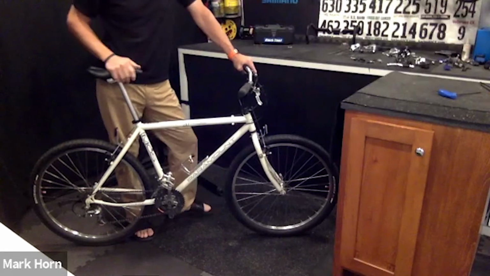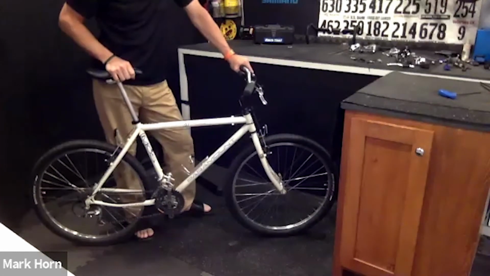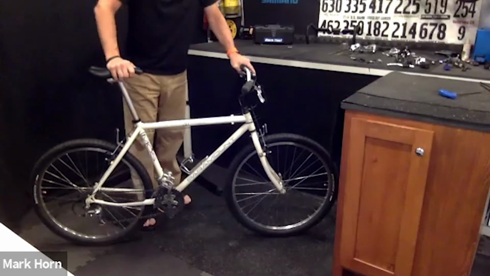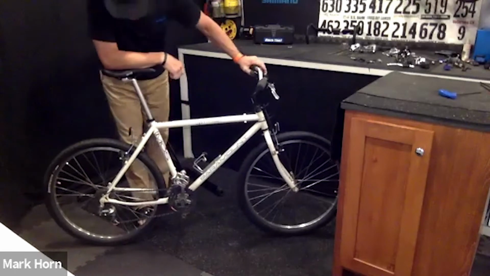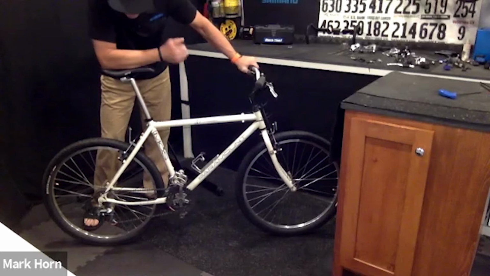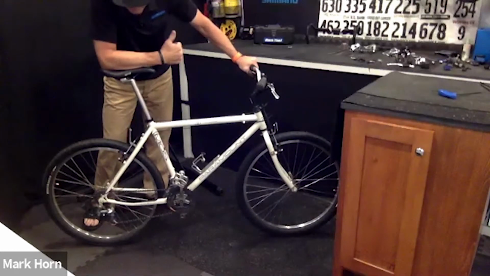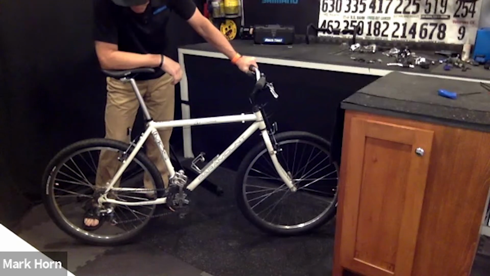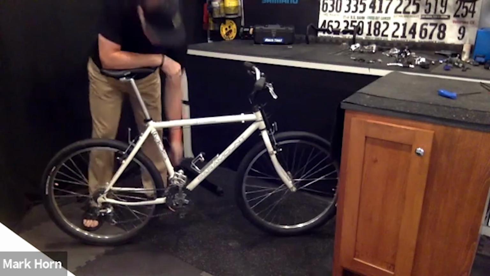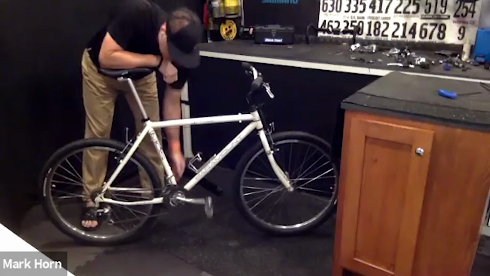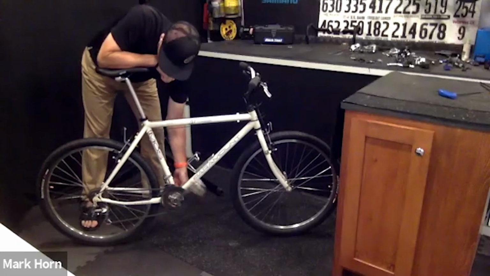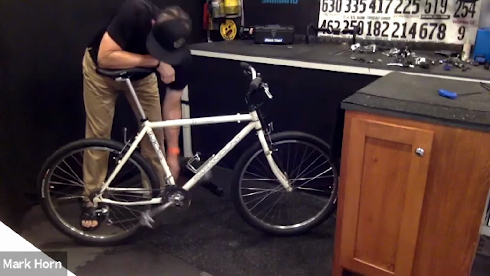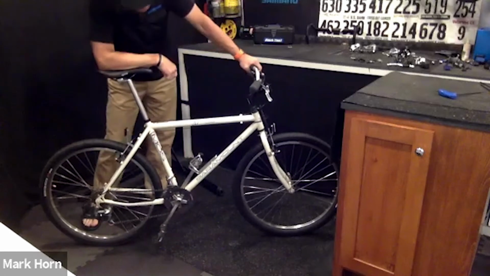A, B, C. C has to do with anything with the chain. So we want to make sure that the drivetrain is functioning. The chain is in place. It's not bound up. It's not off. It's not rusted to the point where it won't flex. So we just teach to spin the pedals backwards, kind of look at it, observe it, listen to it, make sure it's running through the system properly.